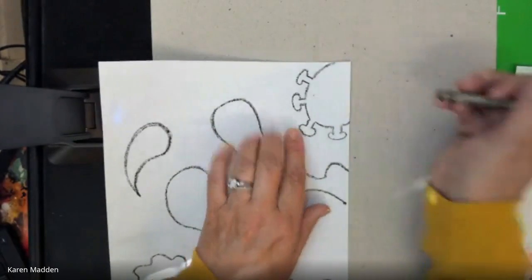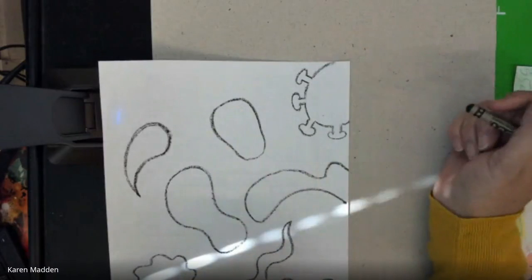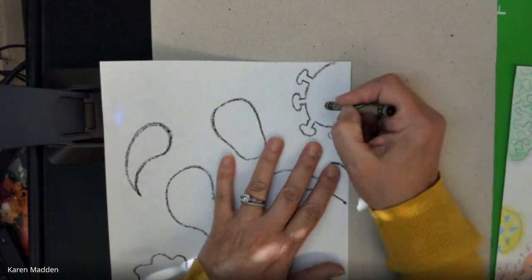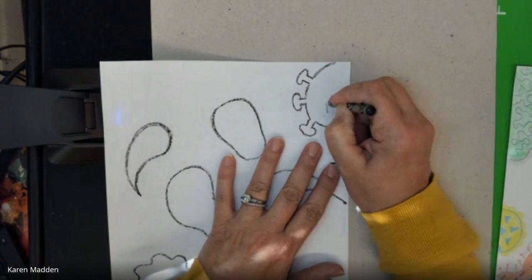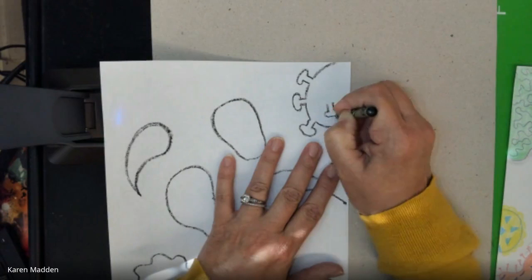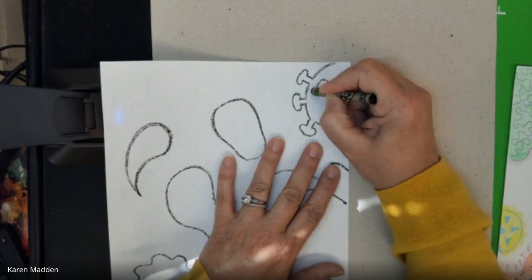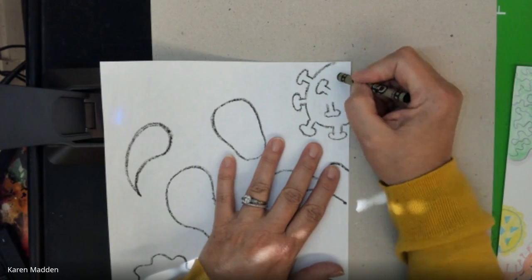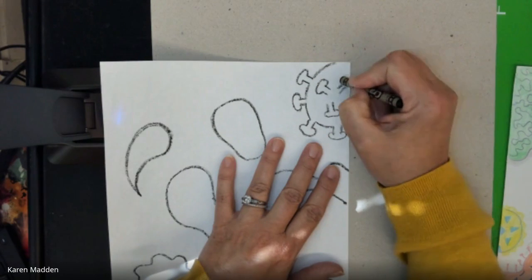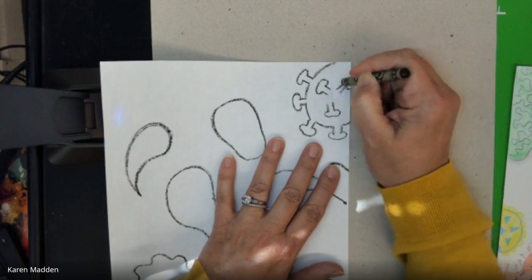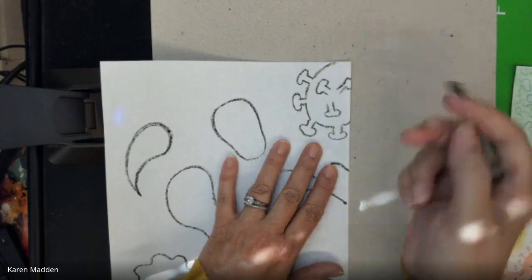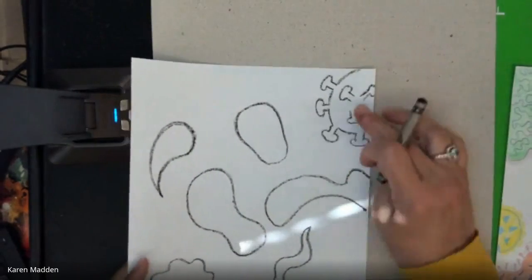So I now have a germ that looks kind of like COVID. I can even add some of those lines and ovals coming out of the middle of my germ, just like that. Okay, so there's our bad germ.